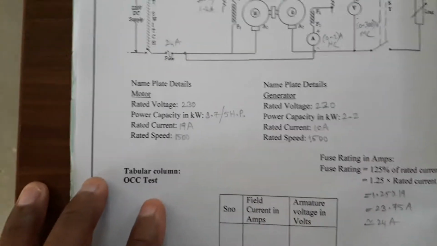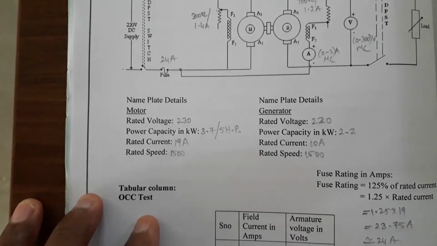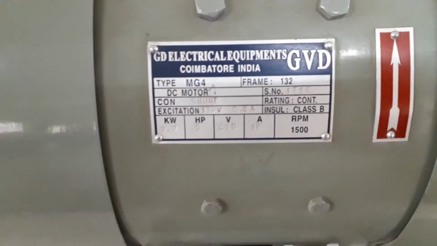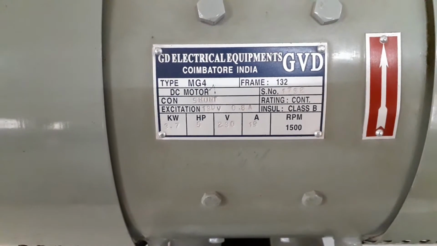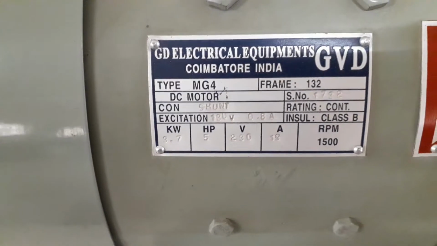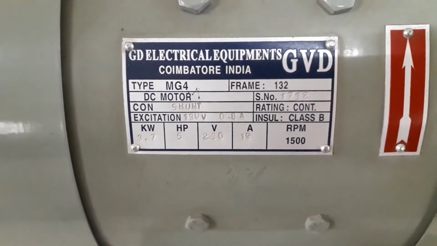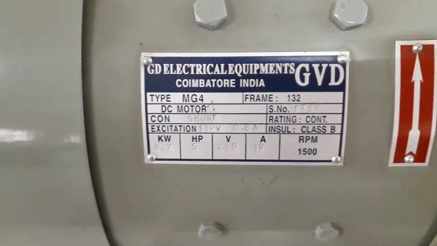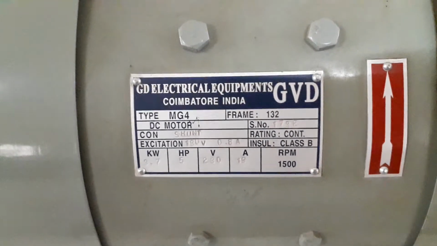So this is the nameplate detail of the motor and generator, which I have written in your manual. The power rating is 3.7 kilowatt, which is 5 HP, voltage is 230 volts, current is 19 amps for your DC shunt motor, and the rated speed is 1500 RPM.